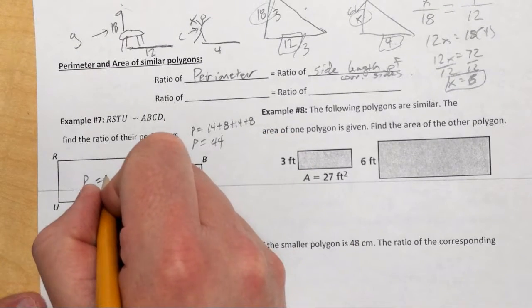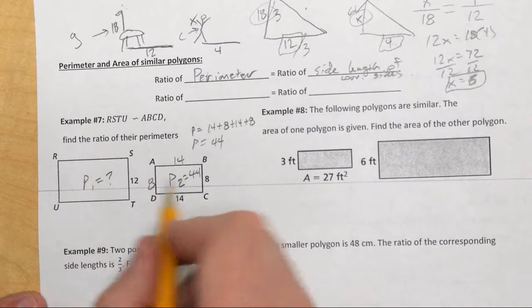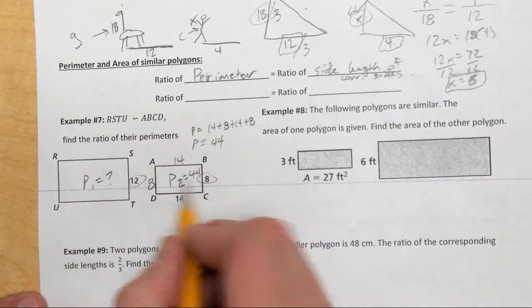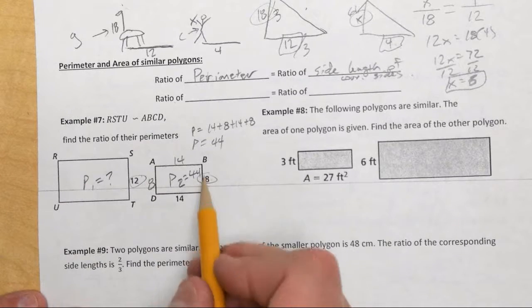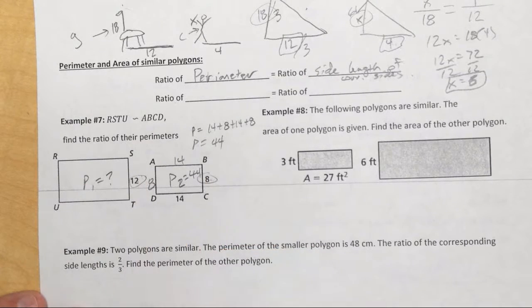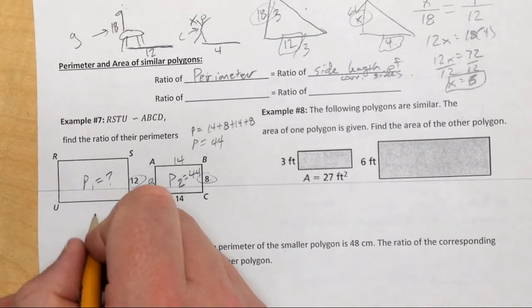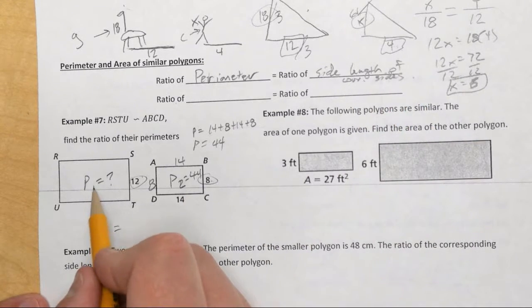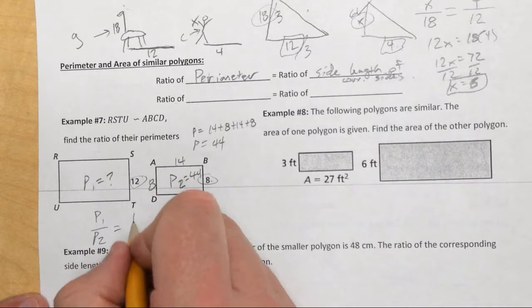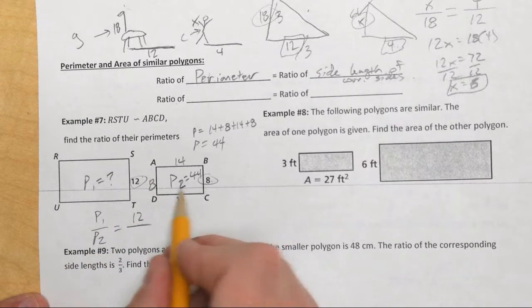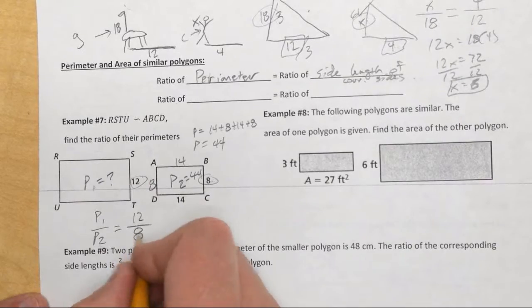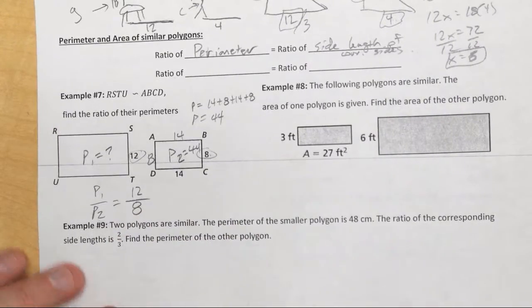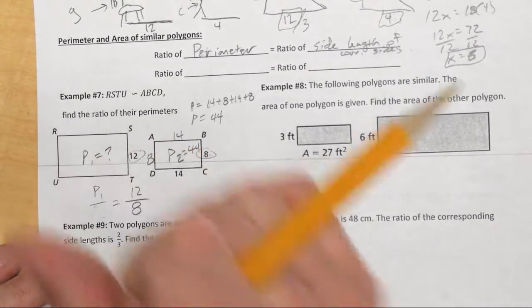I don't know what P1 is, but we do know side lengths here. So I have an 8 and a 12. These sides correspond to each other. We can actually use the side lengths here to help us find the other perimeter. So the ratio of the perimeter, so let's put P1 over P2, is equal to the ratio of the side lengths, or the corresponding side lengths. So since P1 is on the big shape, I'm going to put 12 across from it. And P2 and 8 go together. They need to be across from each other. And so this is kind of the idea here. But we know what P2 is. P2 is 44.